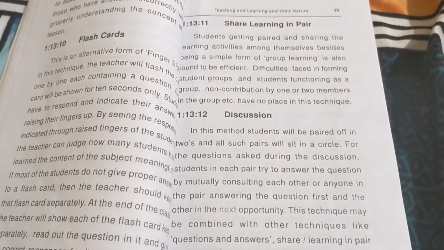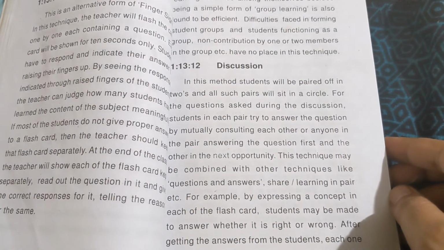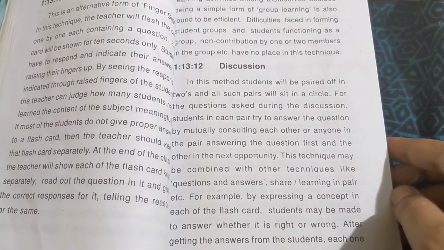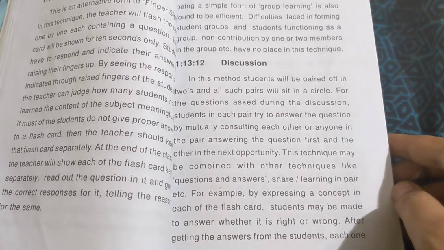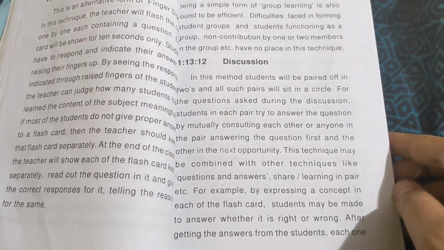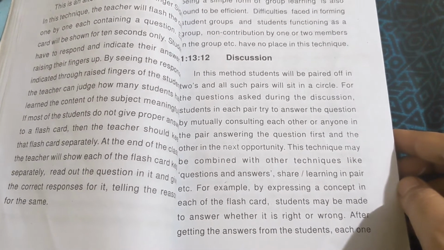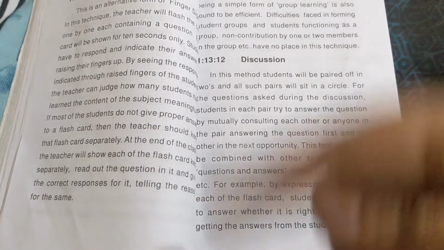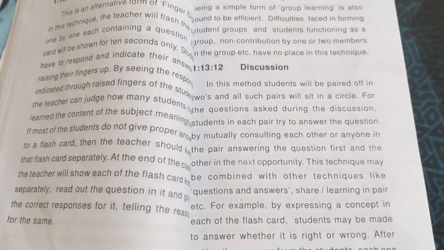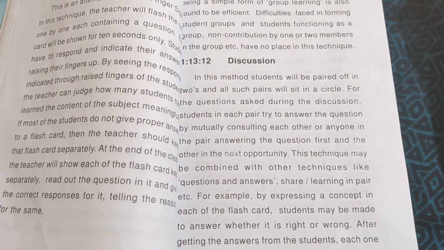The last technique is discussion. In discussion, the students will be paired in twos. That is, 2 students will be paired as a team. Like that, many pairs will be made. After making the pairs, all those pairs should sit in a circle form. After sitting in a circle, a question will be asked to a pair.